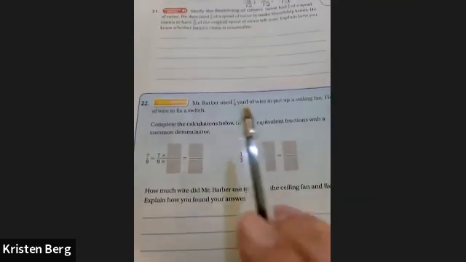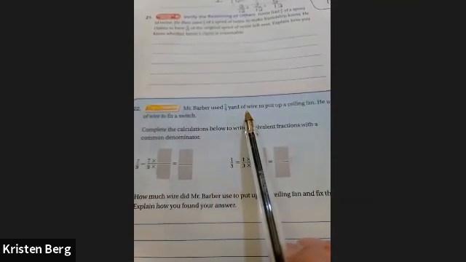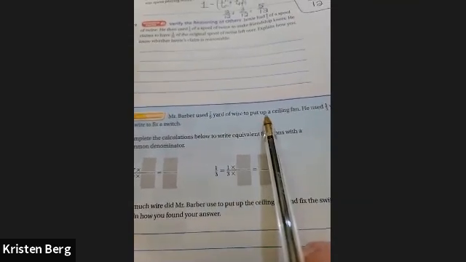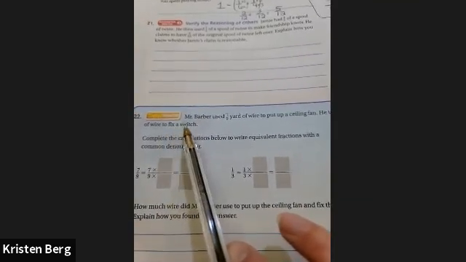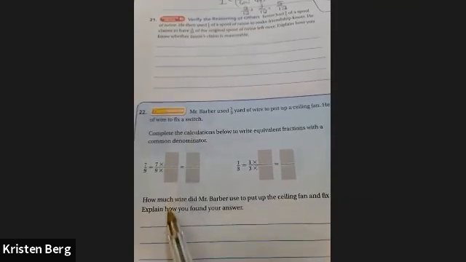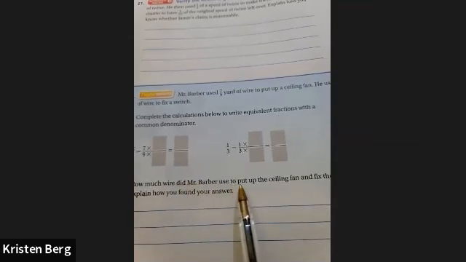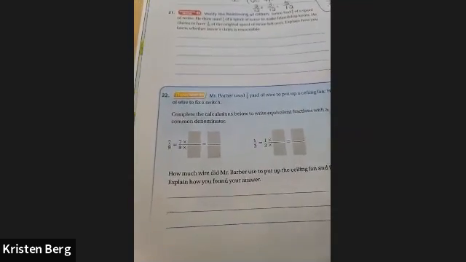Now this one says Mr. Barber used 7/8 of a yard of wire to put up a ceiling fan, and then he used 1/3 of a yard of wire to fix a switch. So first they want you to find a common denominator, and then it says how much wire did he use to put up the ceiling fan and to fix the switch. So combined. So therefore we're supposed to be adding this.